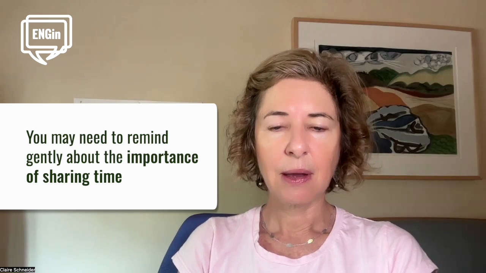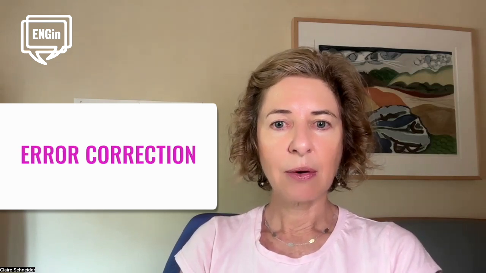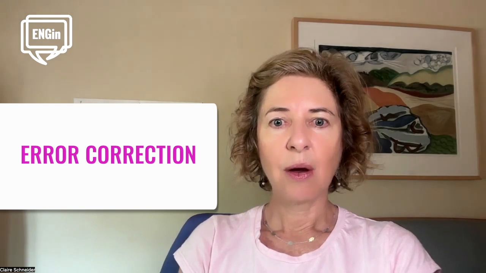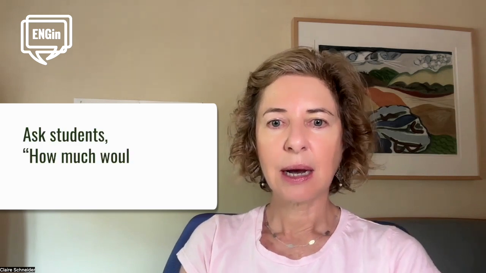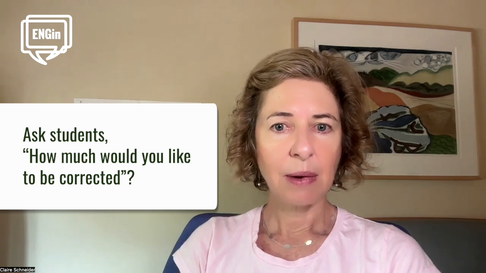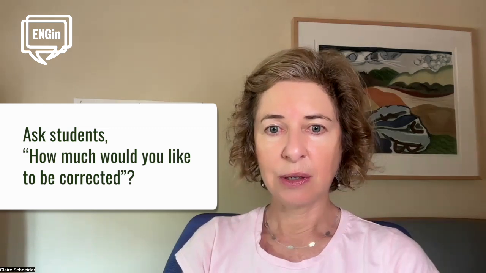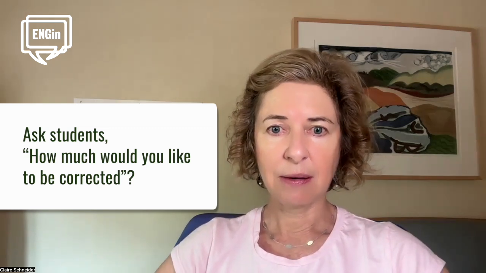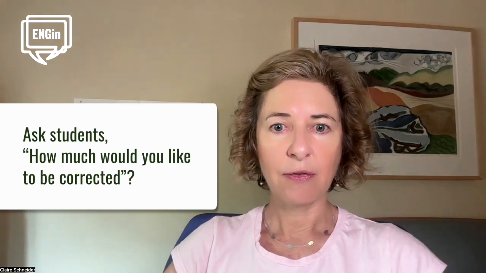And then the third part is to think about how to correct students when they make a mistake, and also how to deliver those corrections to them. So how much and how to do it. And I would suggest that you ask the students about this. So you could just ask them, how much would you like to be corrected? I have found generally with the ENGin students that they really want to be corrected. And so you can consider this when you think about how often to correct them.